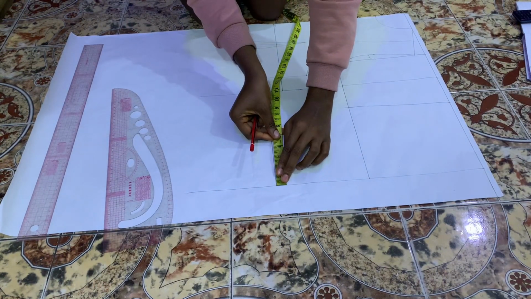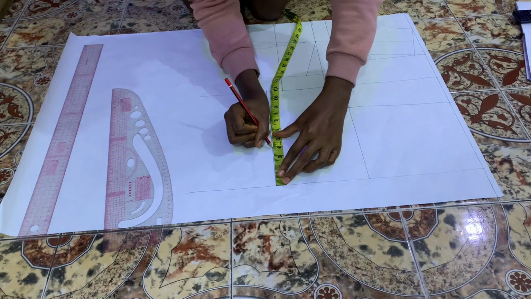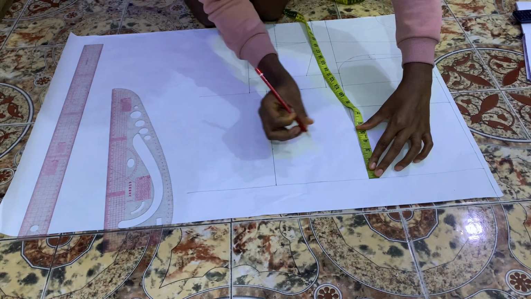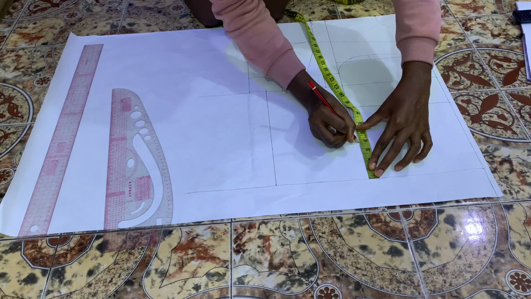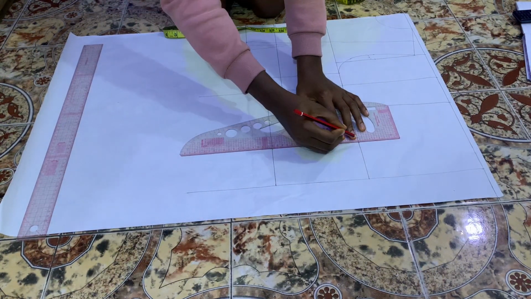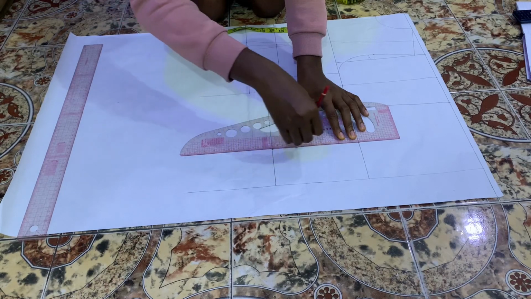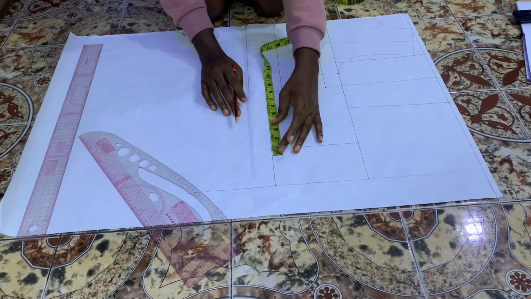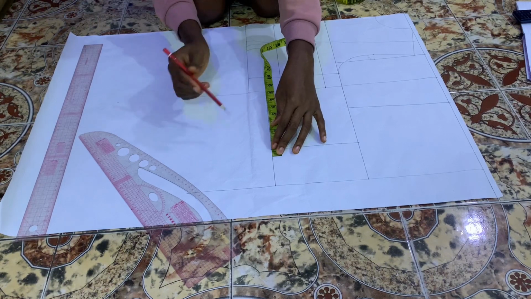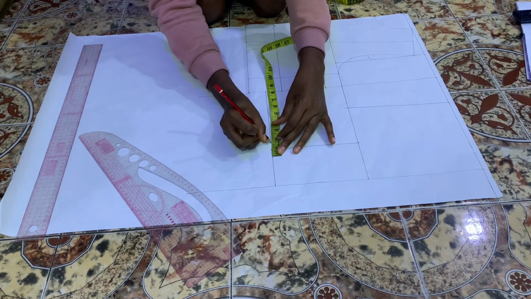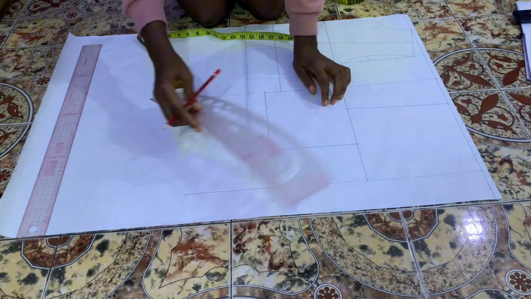So now you take out your bust span measurement for the back also. You take it at your back length and your chest line and connect with a straight line. So when you are done with that, you take out your dart intake of 0.5 inch on both sides of your dart line, and you connect to your chest line.